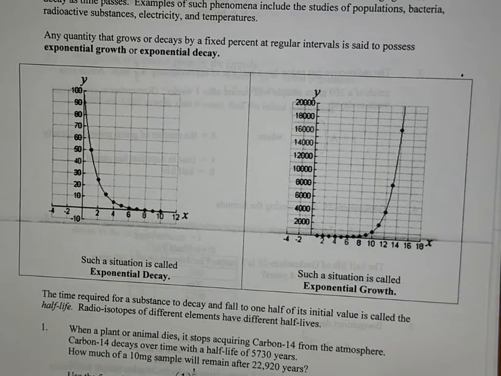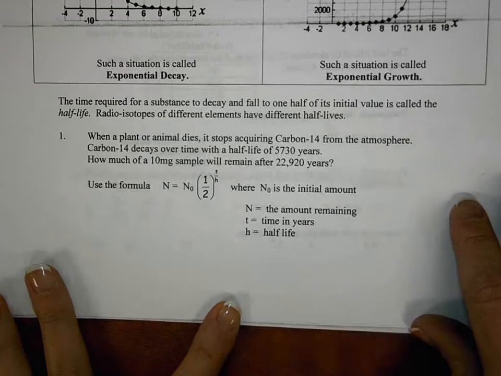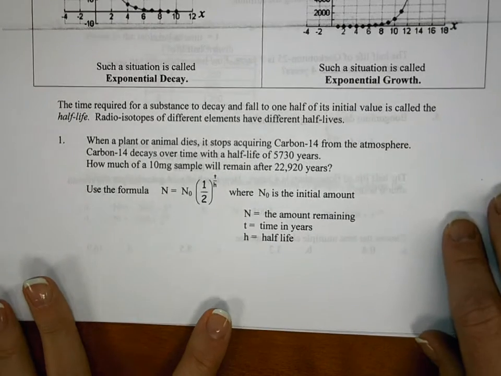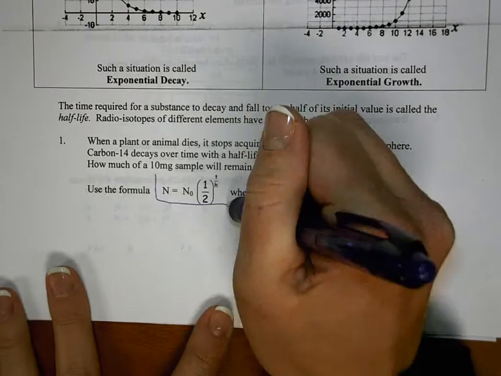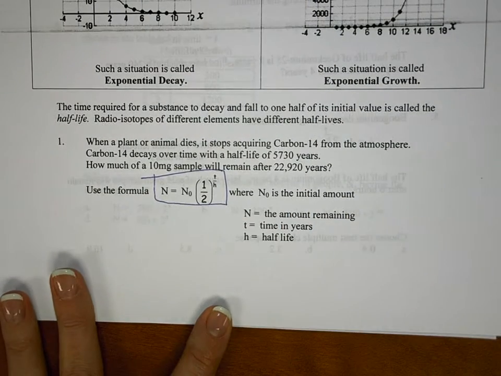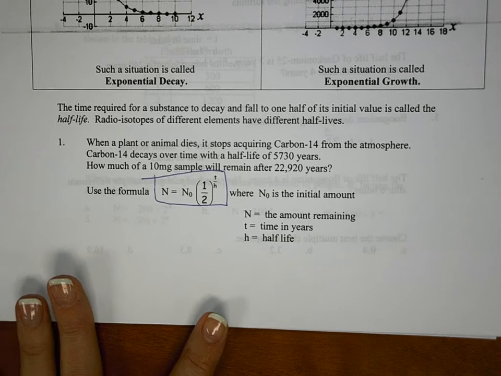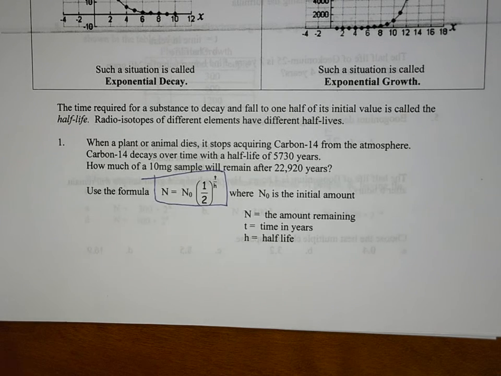So we're going to read through some of these problems here. What is really nice about these problems is that they pretty much always give you the equation, and they also tell you what everything means. All you're doing is plugging in numbers and finding out what's missing. So let's go ahead and read through this.